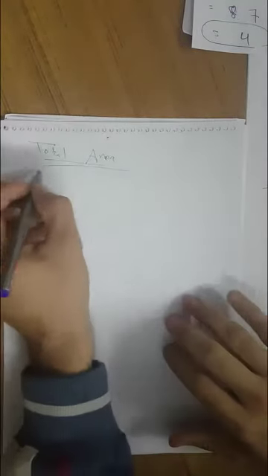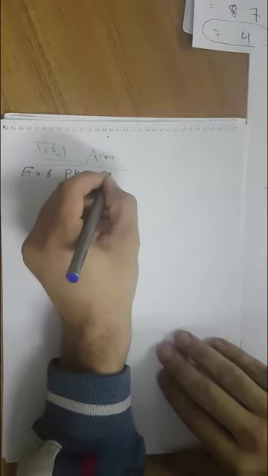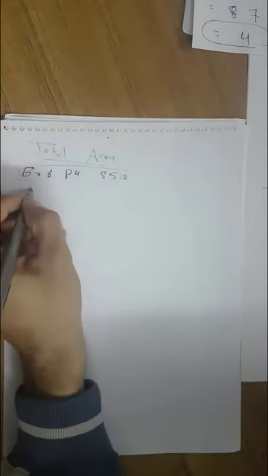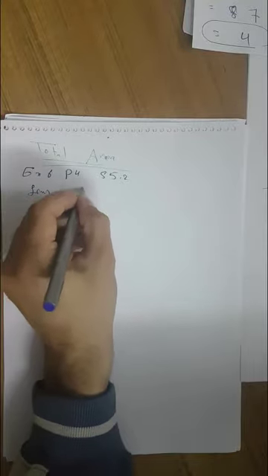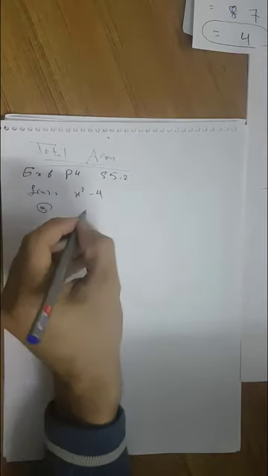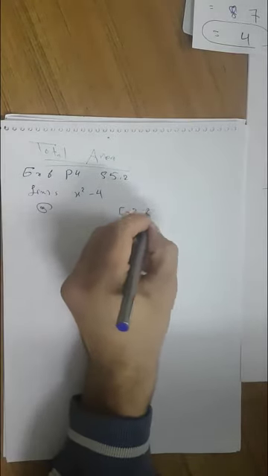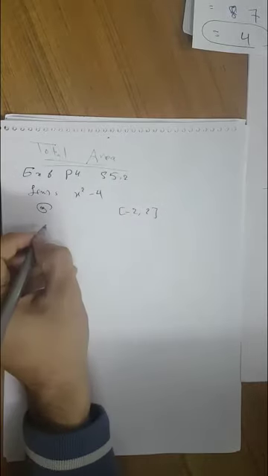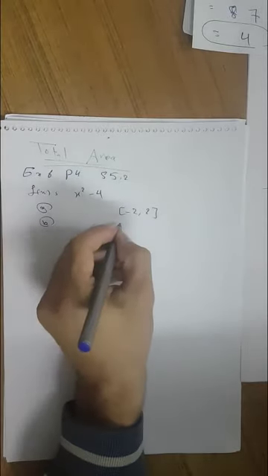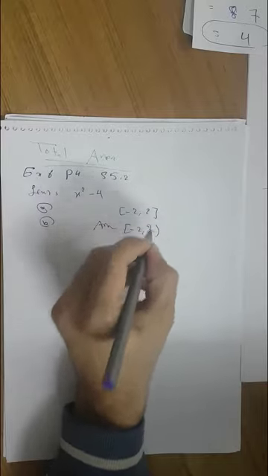In the total area, for example, we have what? Example 6, page 4, section 5.2. You see that f of x is equal to x squared minus 4. So a, find the integral over minus 2 and 2, and b, find the area between this time.